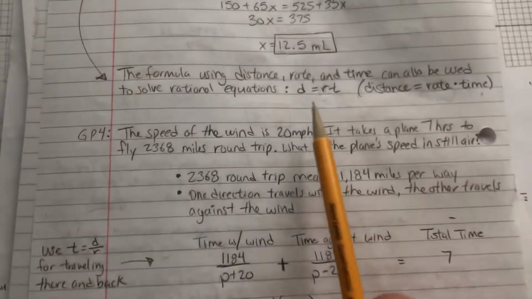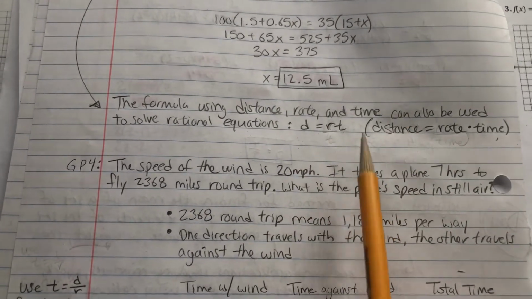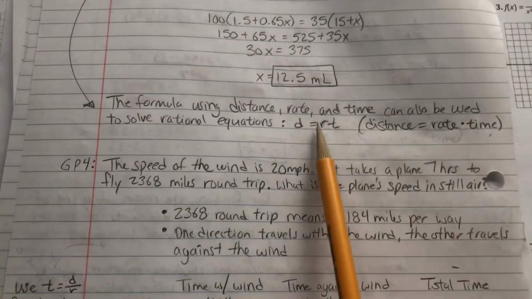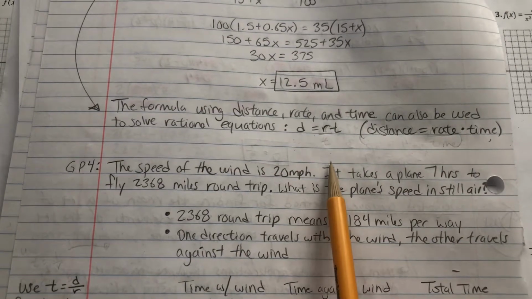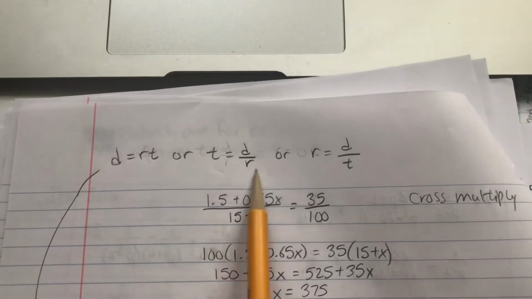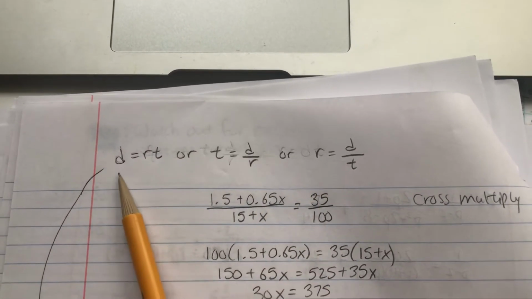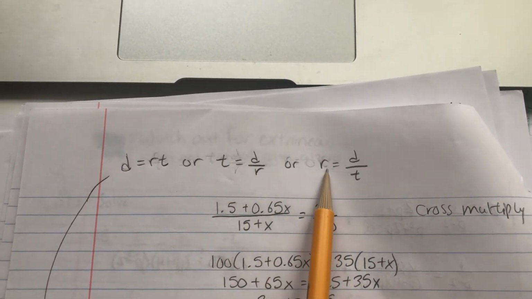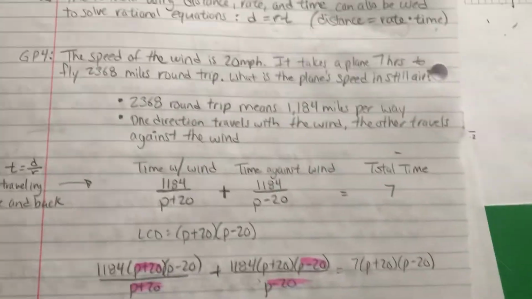Now the reason why we started with this formula is when you set up your fractions and your rational equations, this is going to help you organize what's going in the numerator, what's going in the denominator, what goes on the left, what goes on the right. And so that's what this all is up here. So in the last video, I told you to ignore it. So here we have distance equals rate times time. Here is if we solved it for time, and here is if we solved it for rate. Okay, so let's dive into guided practice 4.